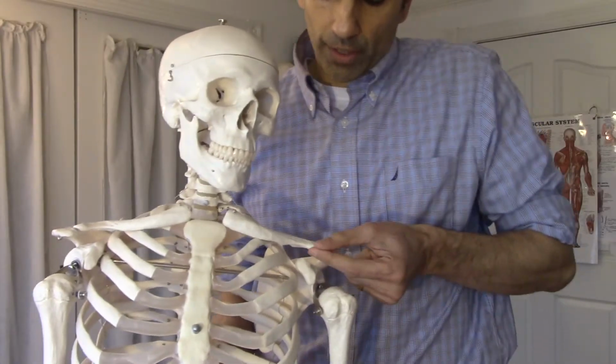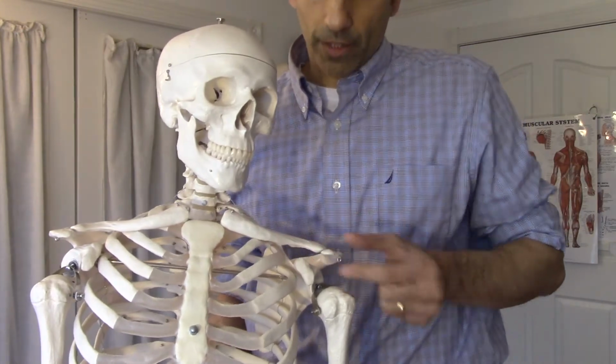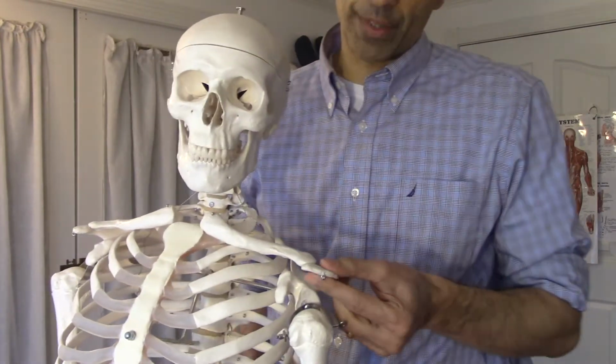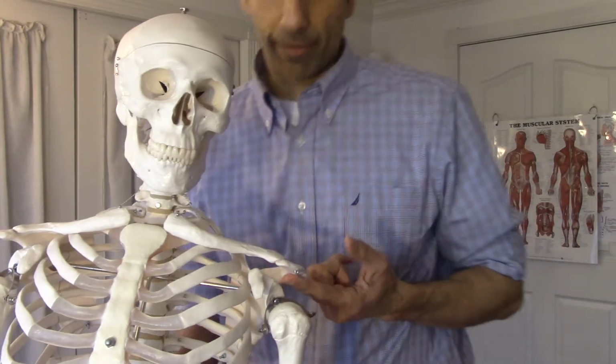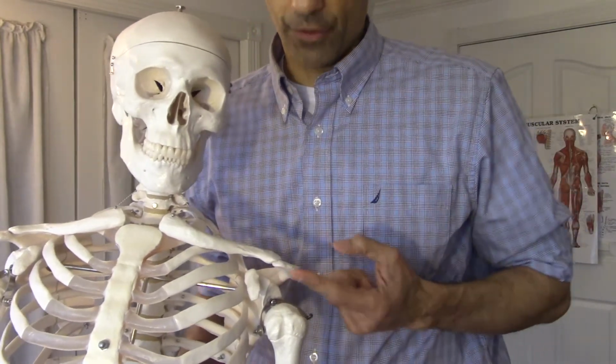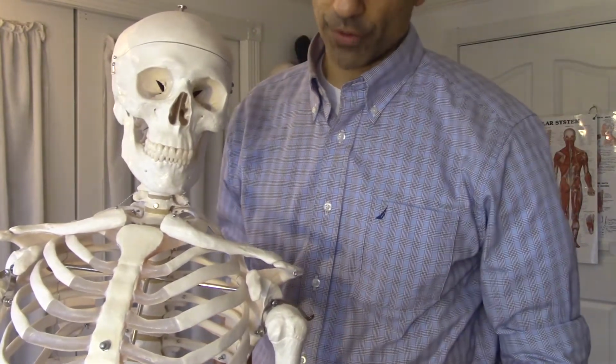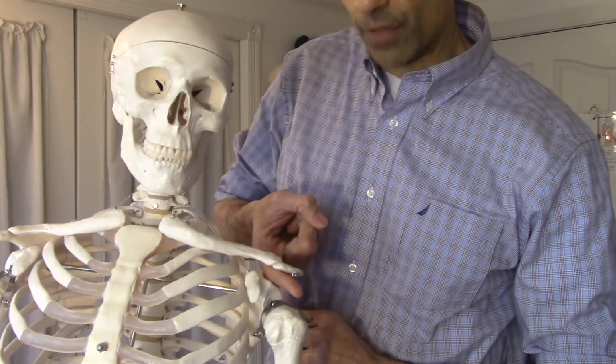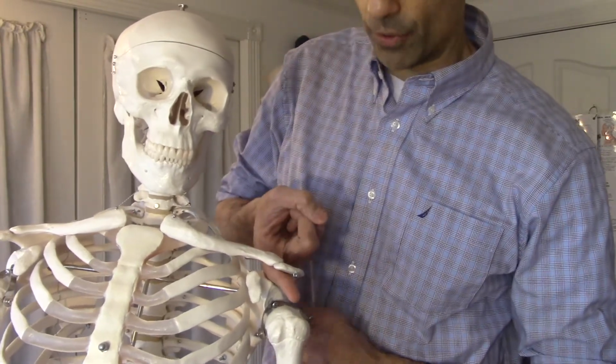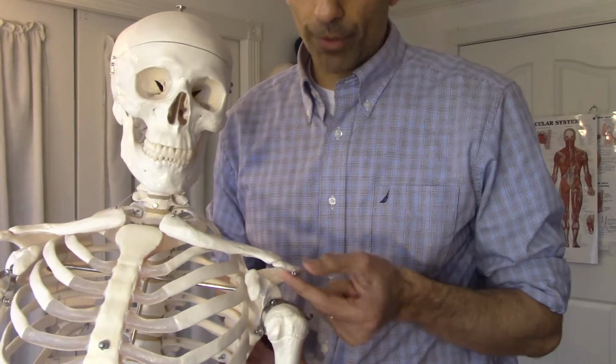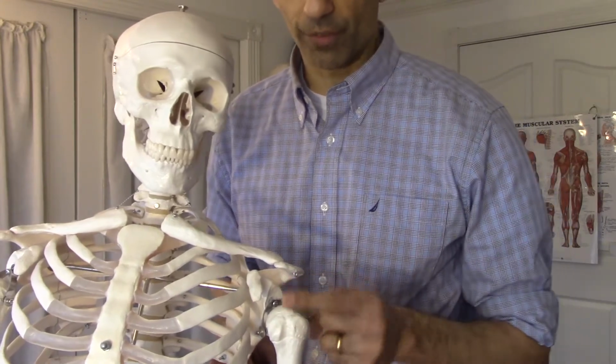Let's take a look. If you look at the anatomy of the shoulder, this is the clavicle right through here. Back through here is the acromion. Just to make it simple, I'm going to call this the roof. And this is the roof of the shoulder. And what happens is we've got parts of the rotator cuff, like I showed you in part one, that come right through here. We also have a subacromial bursa, which is basically a fluid-filled sac.